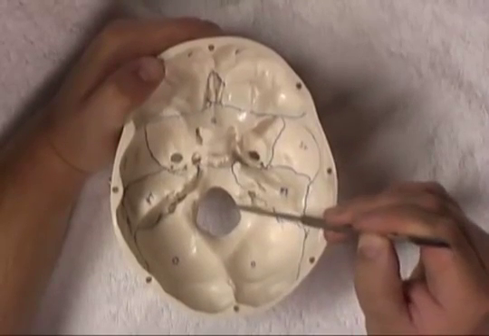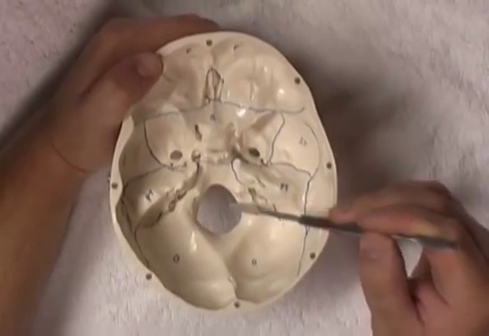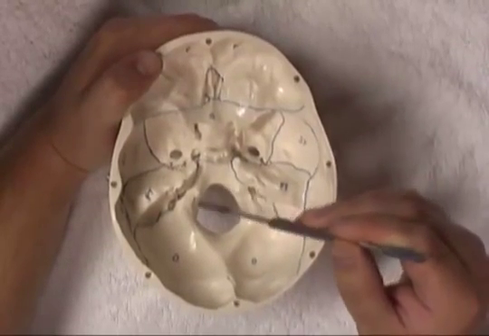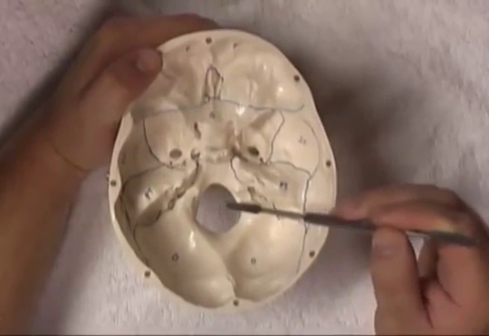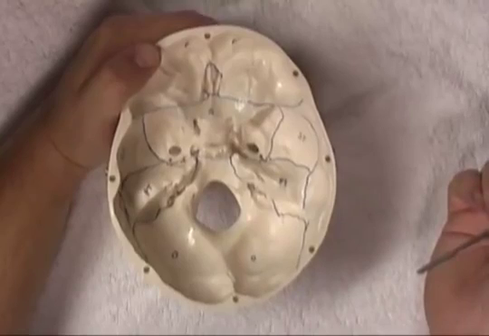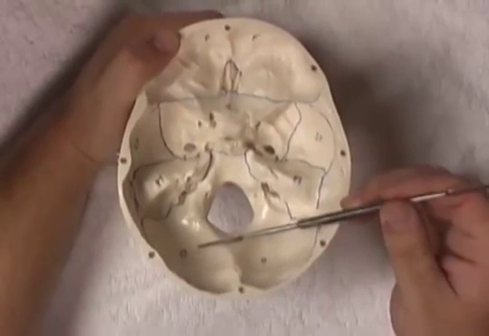It also allows the vertebral arteries to enter into the cranial cavity, the spinal roots of the accessory nerves to pass in and out of the cranium, and also the meninges follow the central nervous system down towards the spinal cord through the foramen magnum. So briefly, we've just looked at the main foramina that are within the base of the skull.